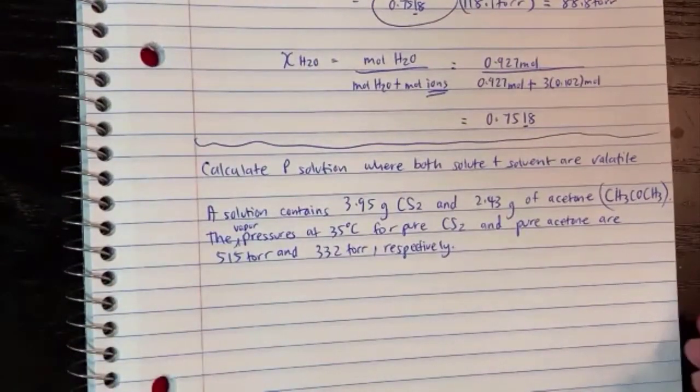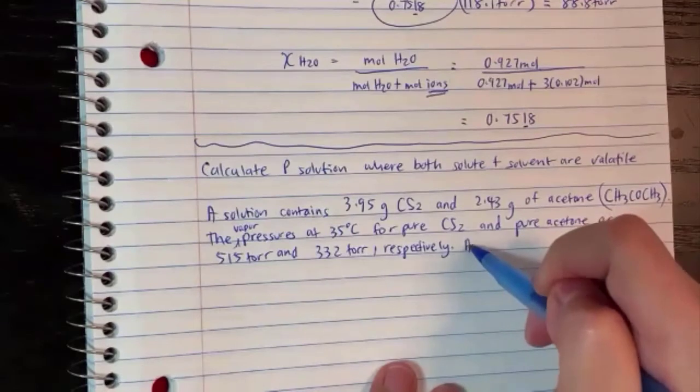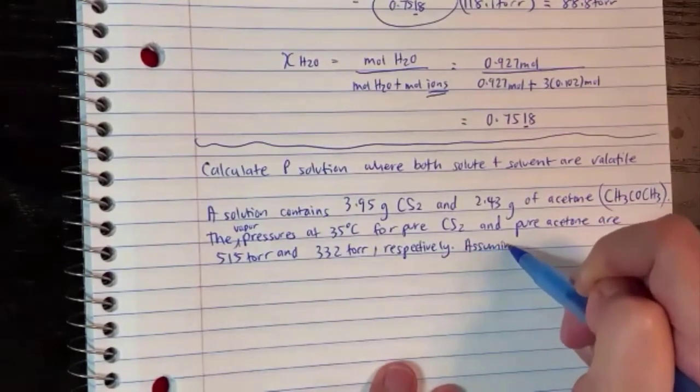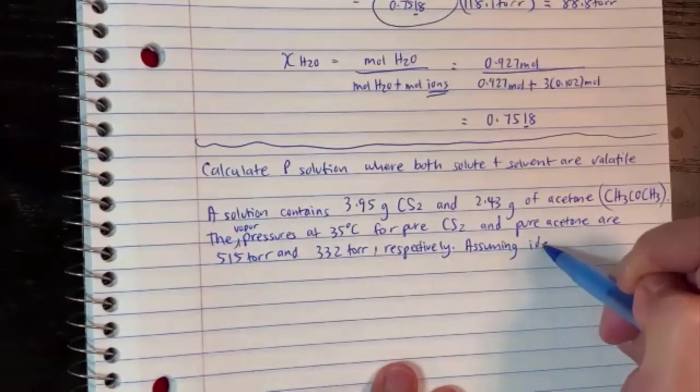Okay, now it says here, assuming ideal behavior. So I have to tell you what ideal behavior means.